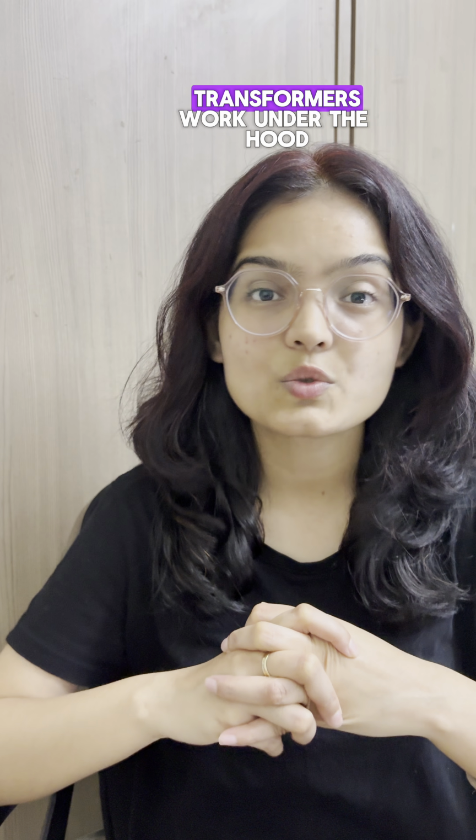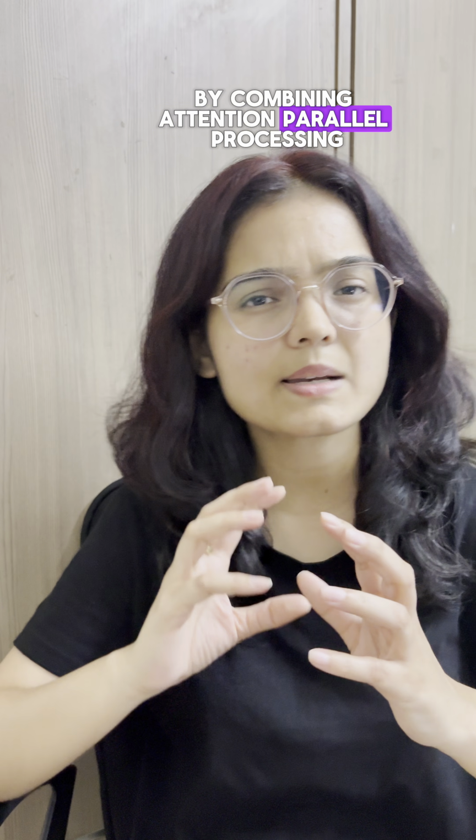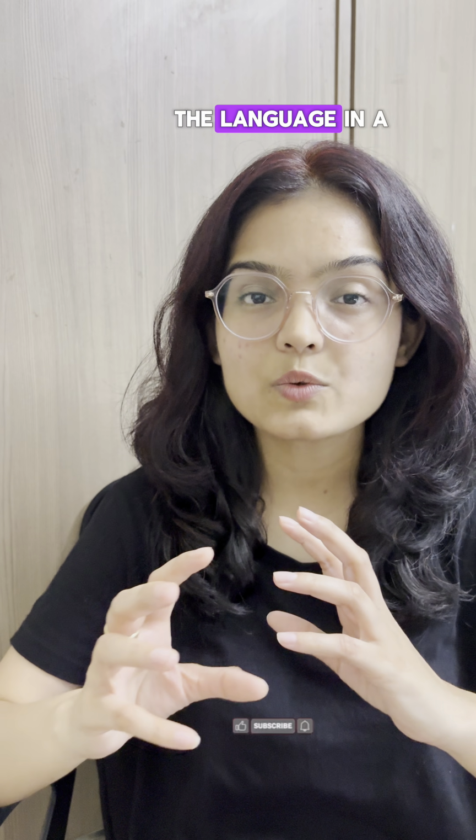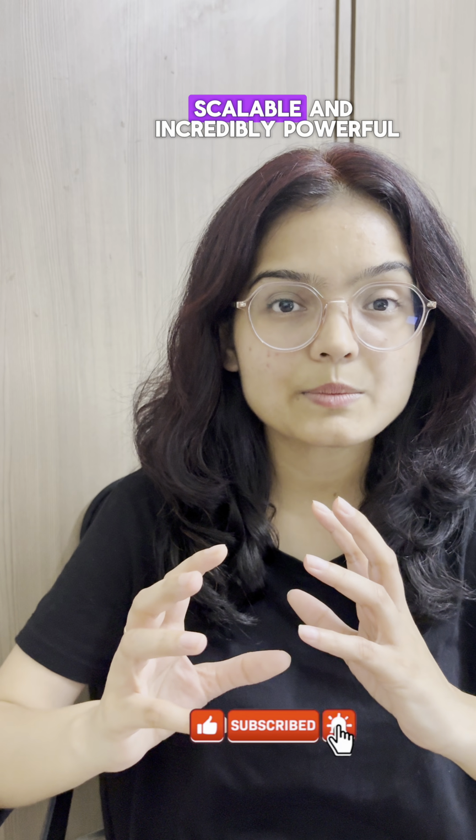And that is how transformers work under the hood, by combining attention, parallel processing, and deep learning to understand language in a way which is fast, scalable, and incredibly powerful.